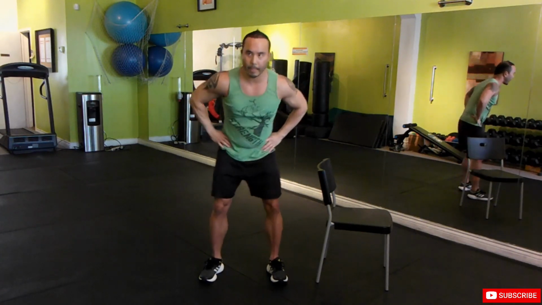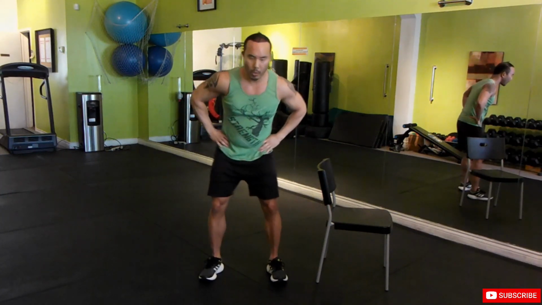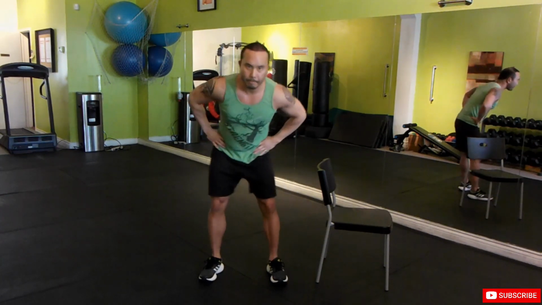Next is trunk rotations. This will stretch and warm up your hips and obliques and create blood flow for your lower body. Do 10 seconds in one direction and then 10 seconds in the opposite direction.